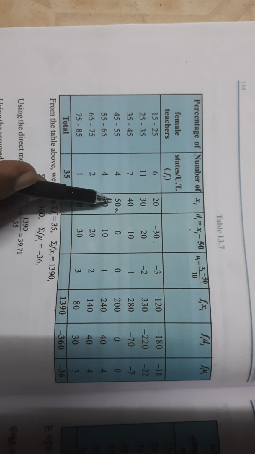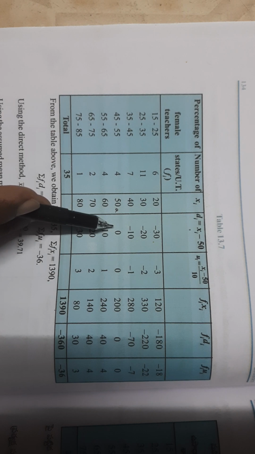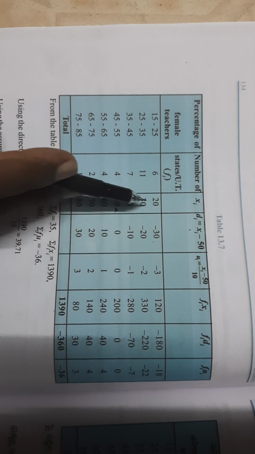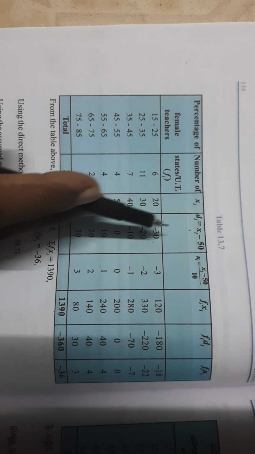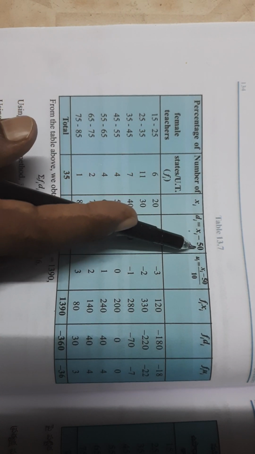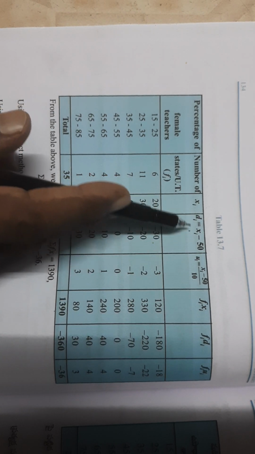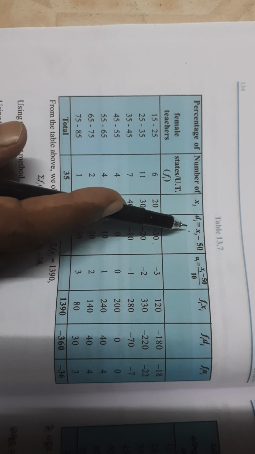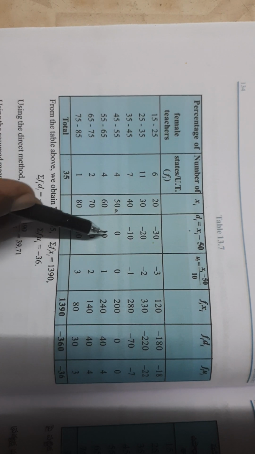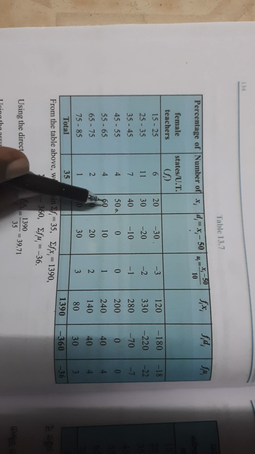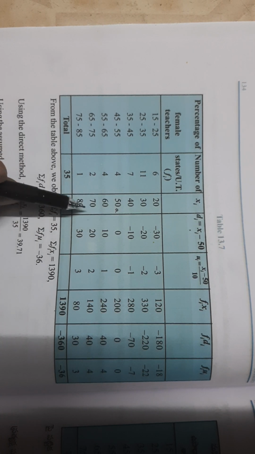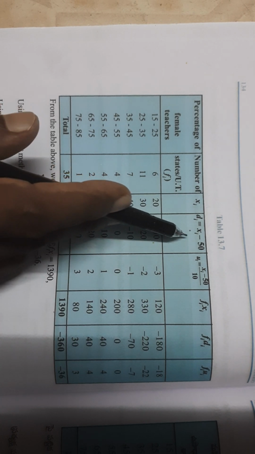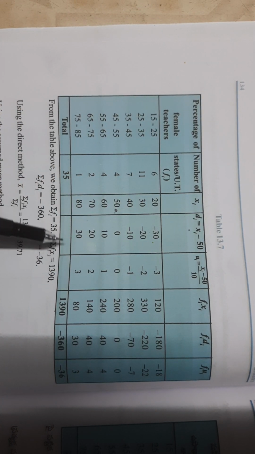Now 50 minus 50 means what? 0 coming. 40 minus 50 means minus 10. 30 minus 50 means minus 20. That is the deviation, di is equal to xi minus 50. As the heading for the assumed mean method, we are using deviation. So xi minus 50: 60 minus 50, 10. 70 minus 50, 20. 80 minus 50, 30. This is the entire di value.